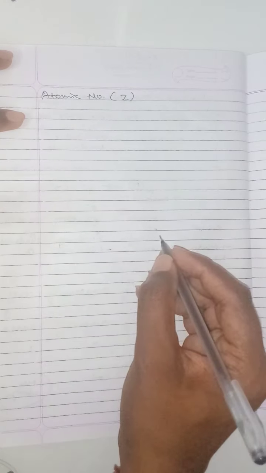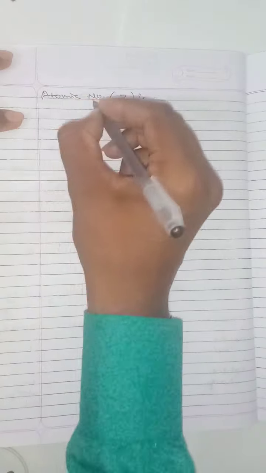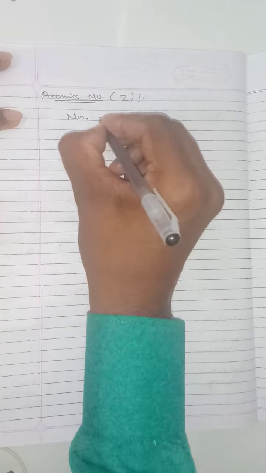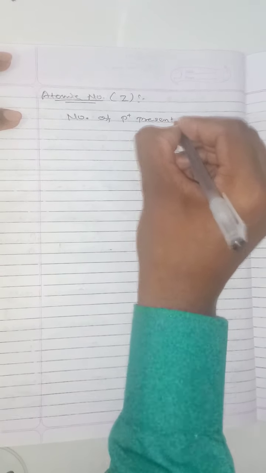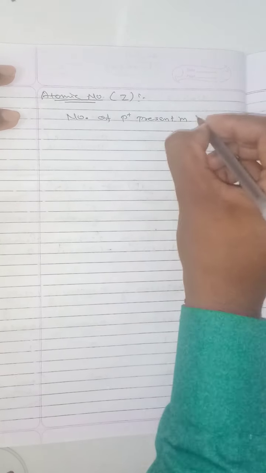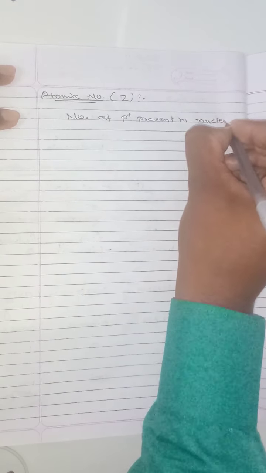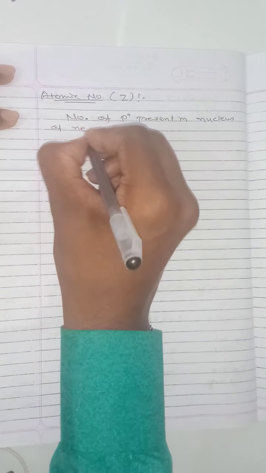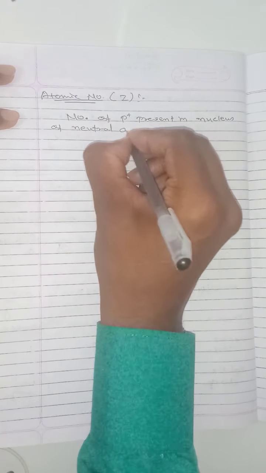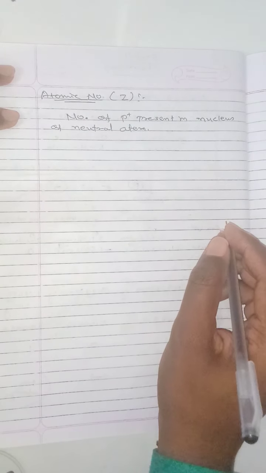Now let's see the atomic number. It is denoted by capital Z. What is atomic number? It is the number of protons present in the nucleus of a neutral atom.